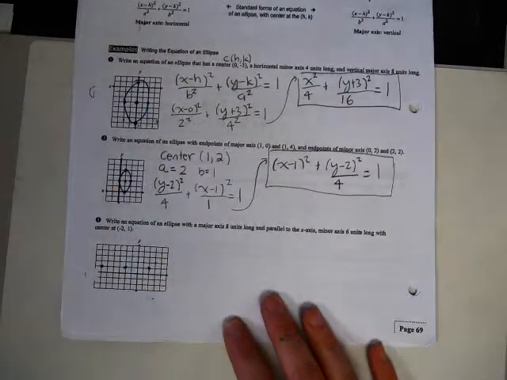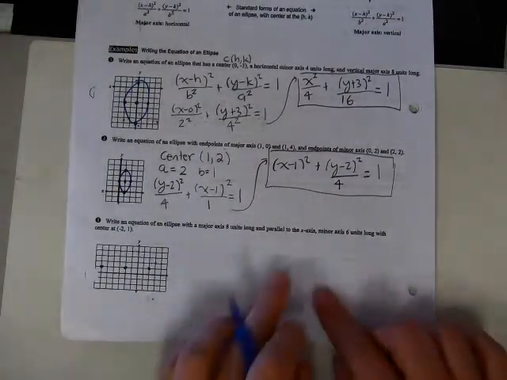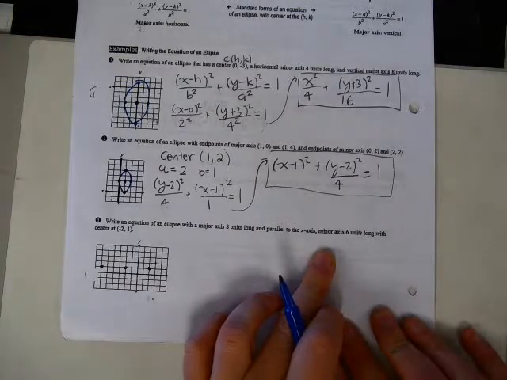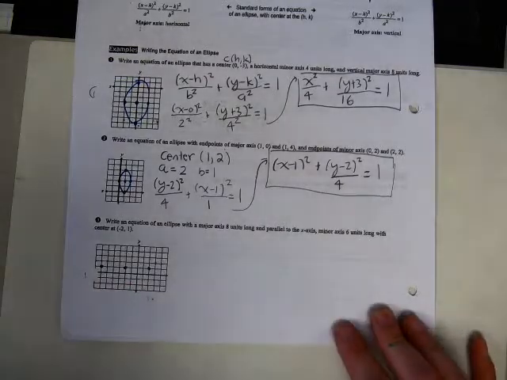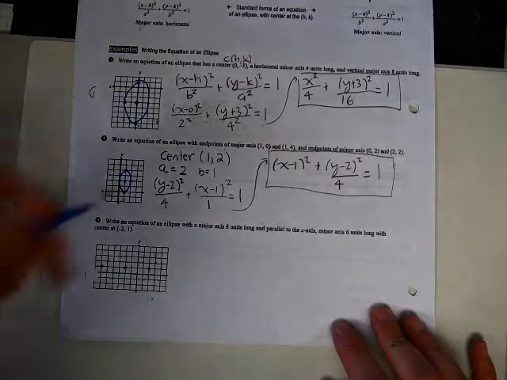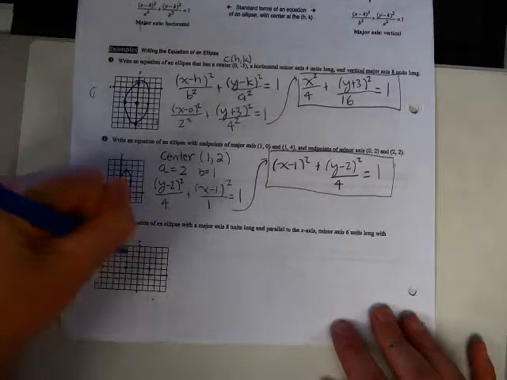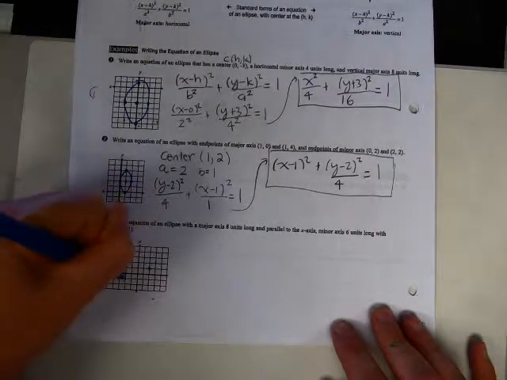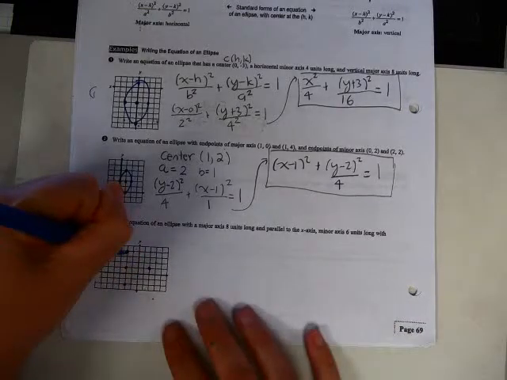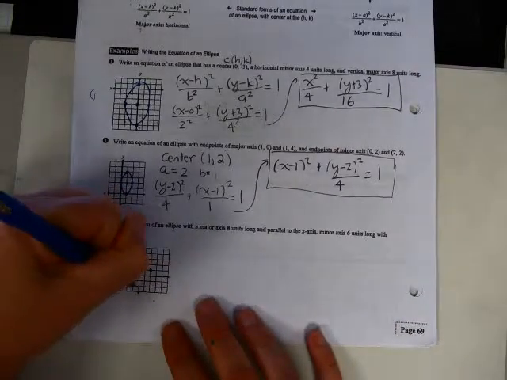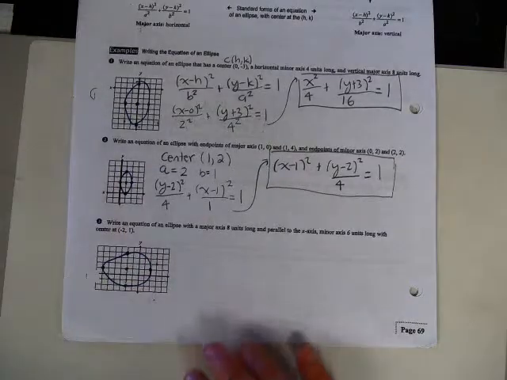Okay, now I can start working in the other items. So major axis 8 units long and parallel to the x-axis. So if it's 8 units long, that means it's 4 units on either side of center. 1, 2, 3, 4.